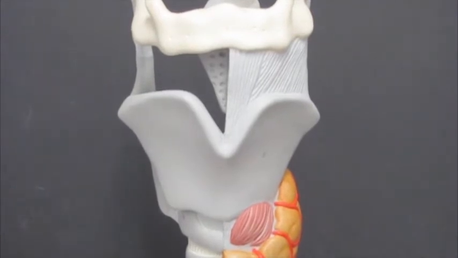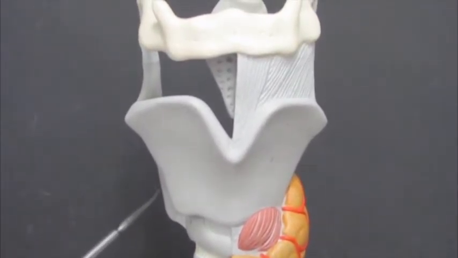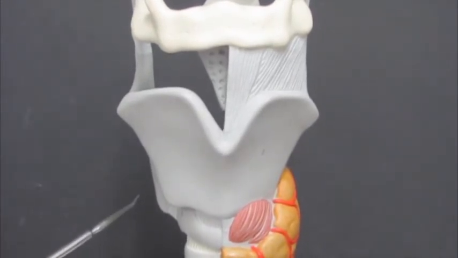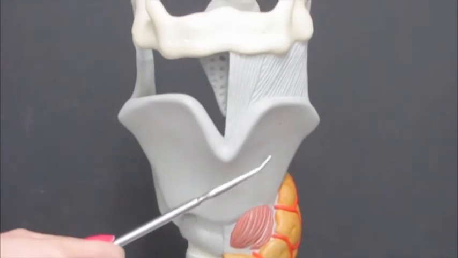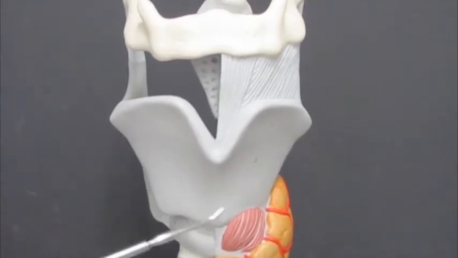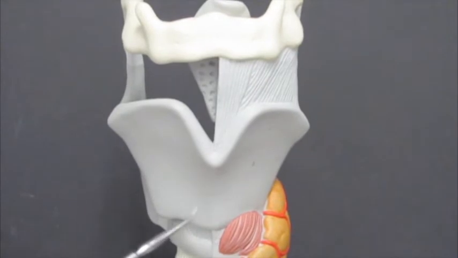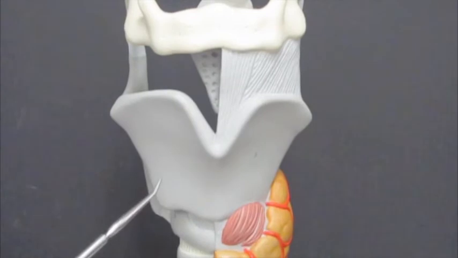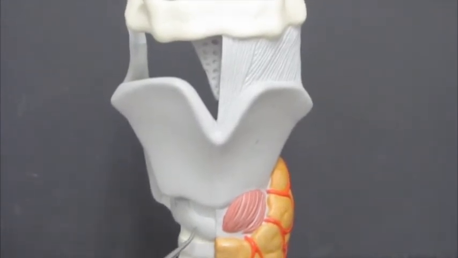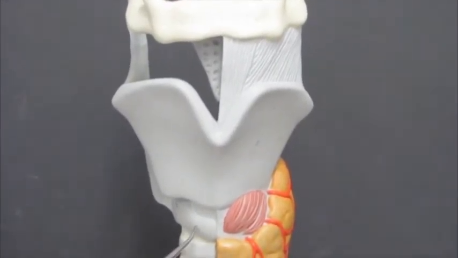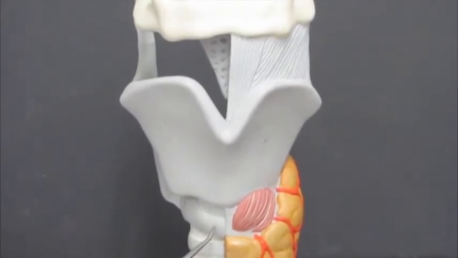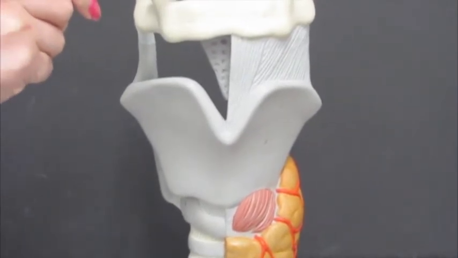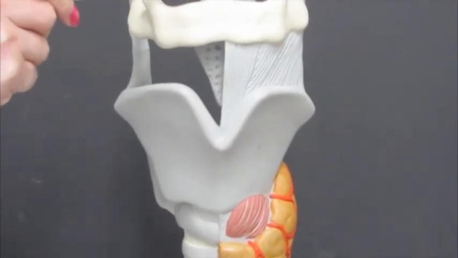Moving right along to the larynx, which is anterior to the esophagus. The laryngeal cartilages: we're going to start with the thyroid cartilage, which is the Adam's apple, and forms only the anterior and lateral walls of the larynx. The cricoid cartilage forms the inferior base of the larynx and connects to the trachea inferiorly. The epiglottis is the large spoon or leaf-shaped projection superiorly into the pharynx.